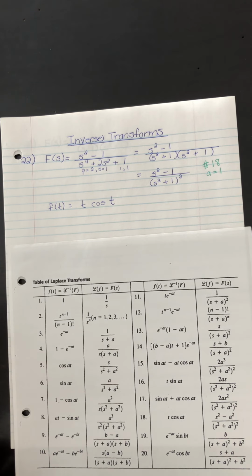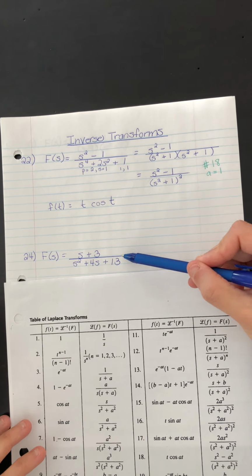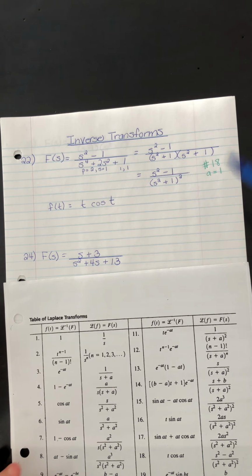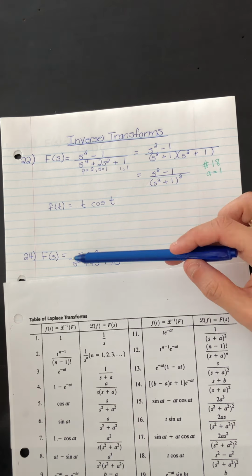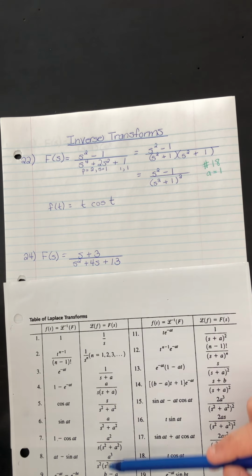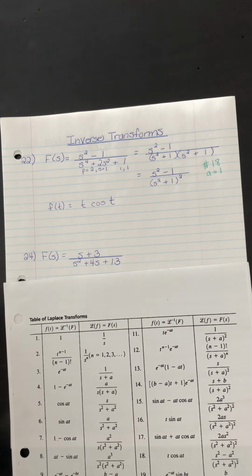All right. Let's go ahead and look at our next problem. So here's our next problem. Problem 24 is the next one I'd like to do. Again, start with that denominator. It's a trinomial. There are no trinomials in our denominators here.